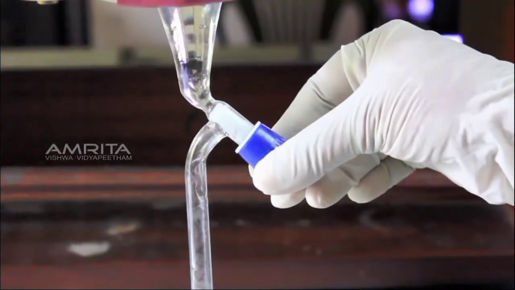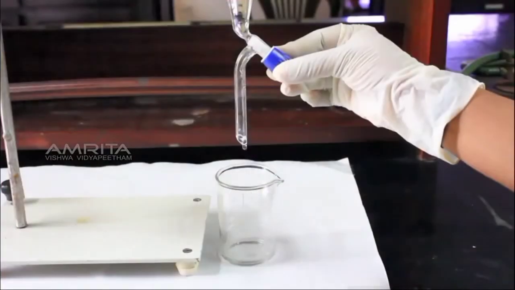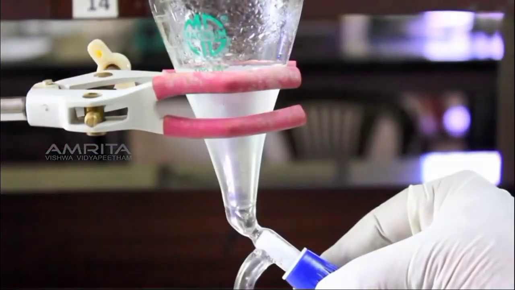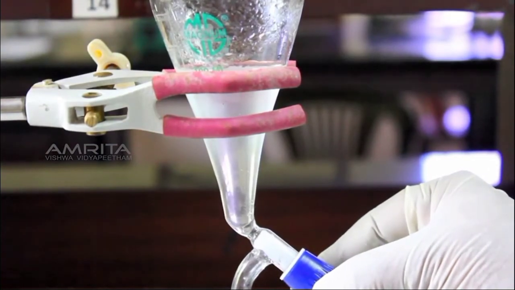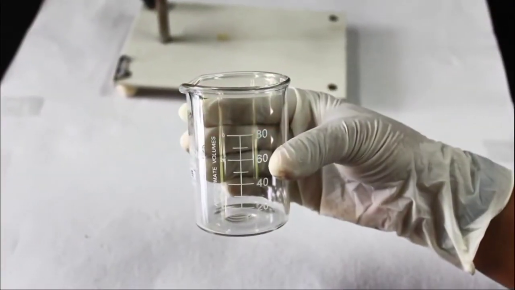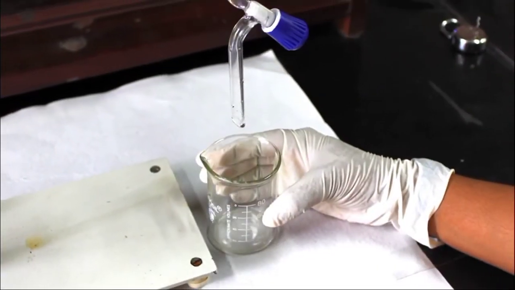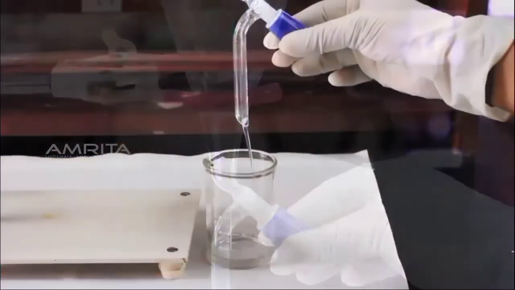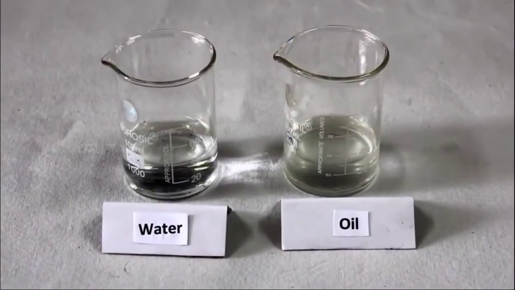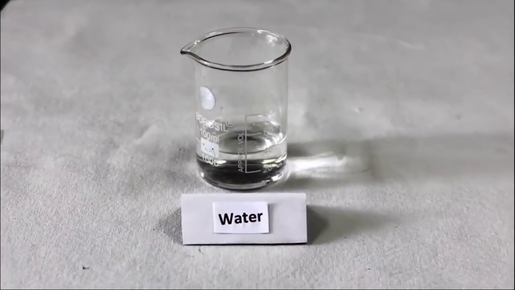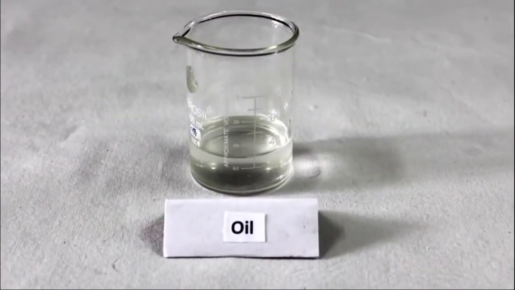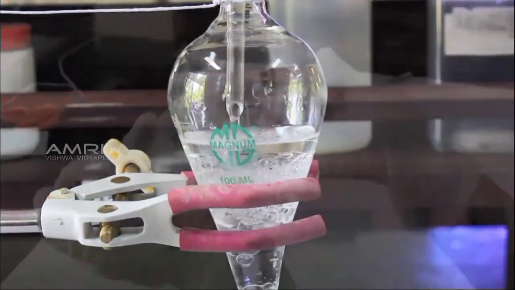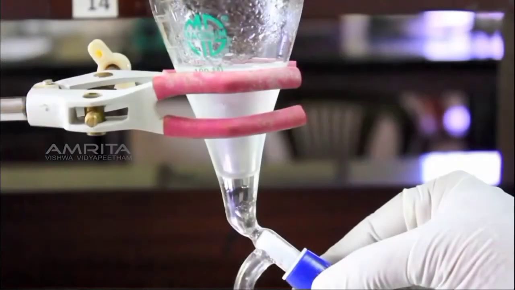Open the stopcock of the separating funnel and pour out the lower layer of water carefully into the beaker. Close the stopcock as the oil reaches the stopcock. Take another beaker and place it below the separating funnel. Open the stopcock and now collect oil from the separating funnel. Finally, label the two components transferred into the beaker as water and oil. From this experiment, we can infer that the immiscible liquids separate out in layers depending on their densities.